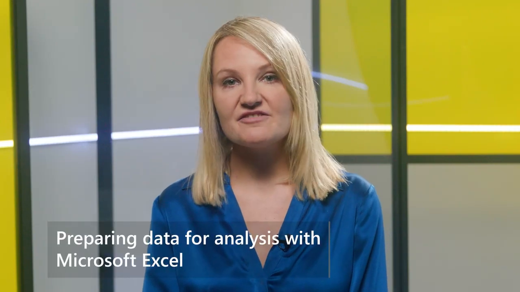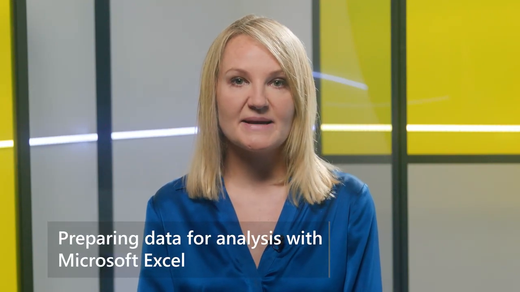Have you ever faced the challenge of making decisions or providing insights based on large amounts of data? This can be quite a daunting task, especially if the data is difficult to read and understand. Fortunately, you've come to the right place. This course on preparing data for analysis in Microsoft Excel will equip you with the skills you need to work with large blocks of data and make it easier to read and understand.